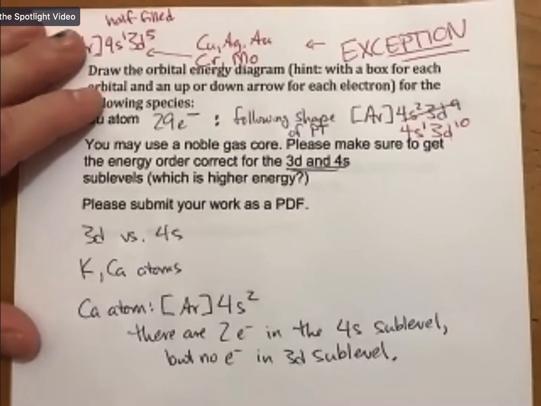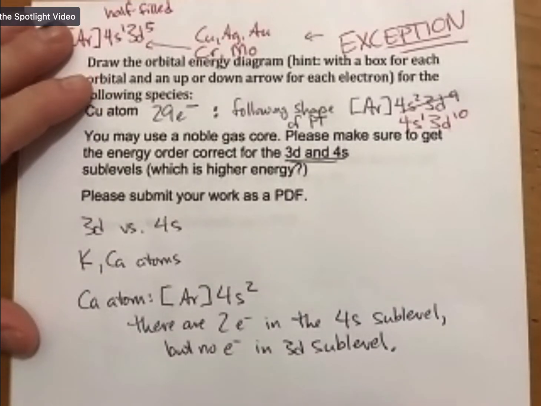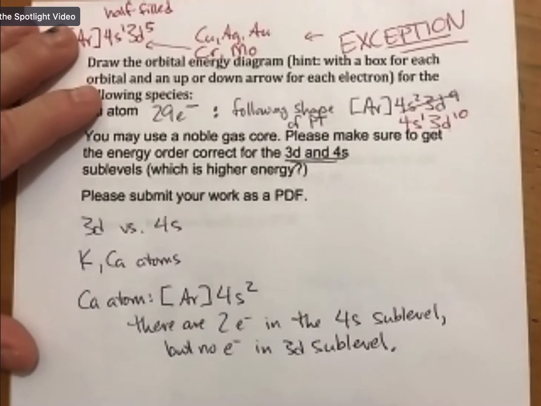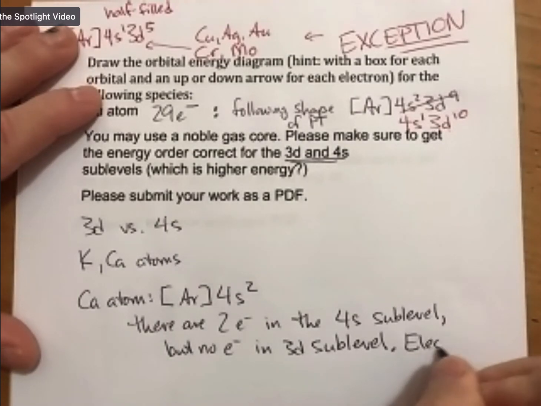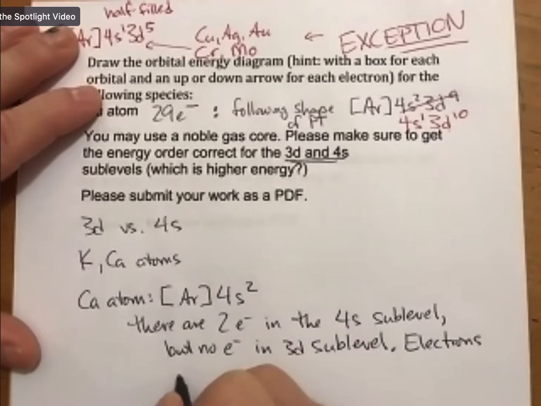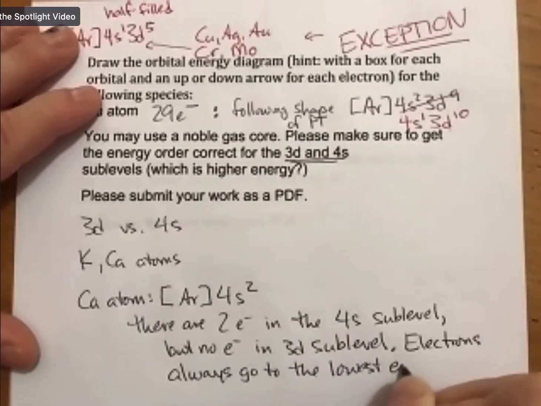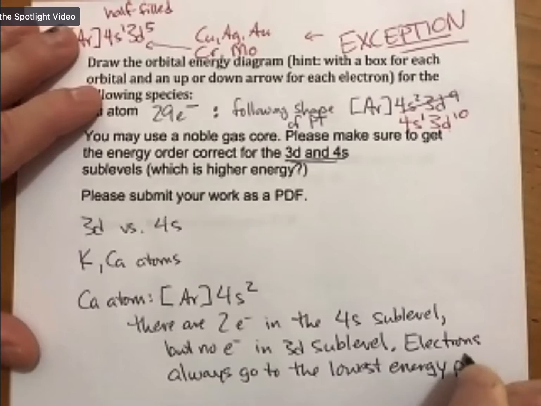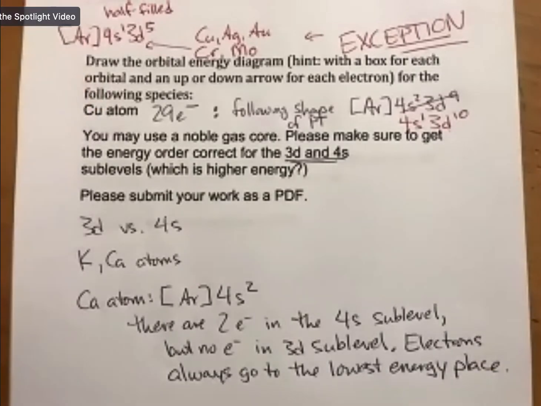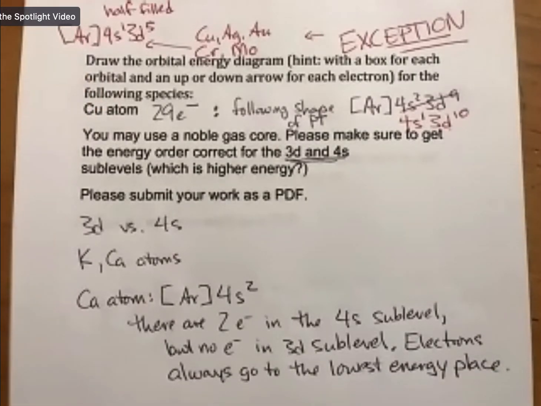Now, the next statement, however, is that electrons always go to the lowest energy place. If the electrons are in the 4s sublevel and not in the 3d sublevel, that means that the 4s sublevel is lower in energy.